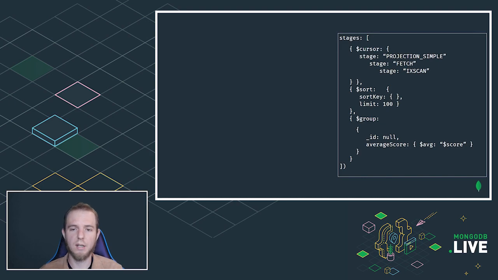And generally what we see here is that output. So a few things here. As I mentioned before, the very first entry in the stages array is always going to be the $cursor. So inside of here basically is where Queryland lives. So if you have looked at an explain plan for a normal find operation, the stuff in here is basically reflective of that.